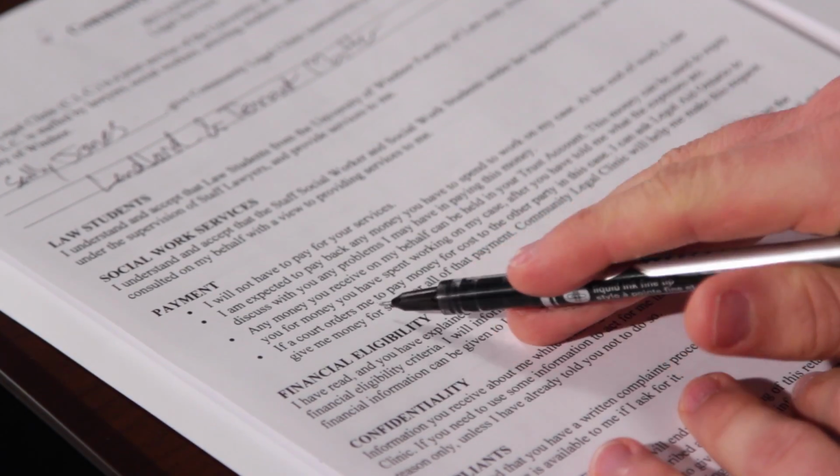Finally, this section says that if a court orders you to pay costs for the other party, we can assist you in asking legal aid to help pay for those costs. Now, these costs are not the money you owe them for debt or damages, but is the money it costs the other side to go through the legal process. Okay. The next section talks about financial eligibility. You're eligible for our services because you are on social assistance. If your income changes, you'll need to let us know.